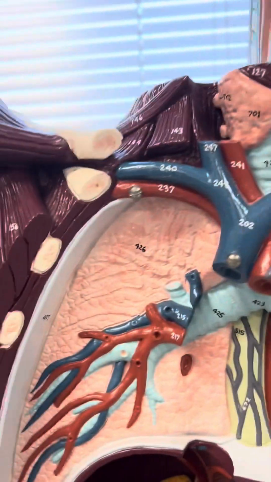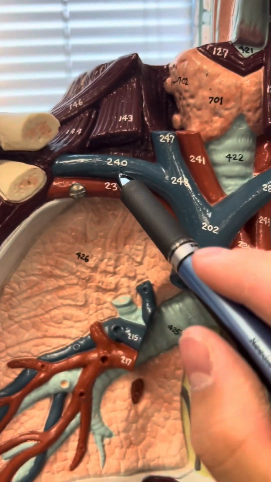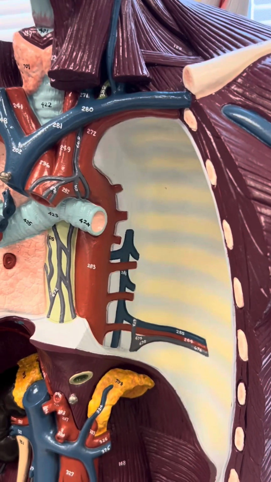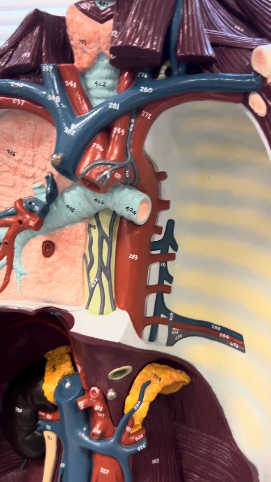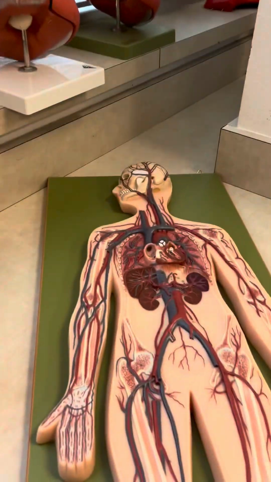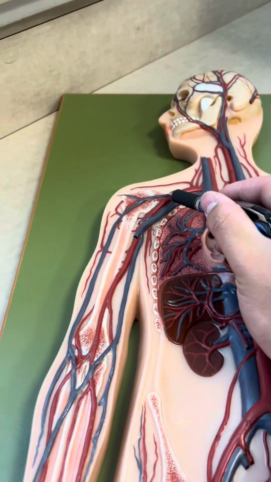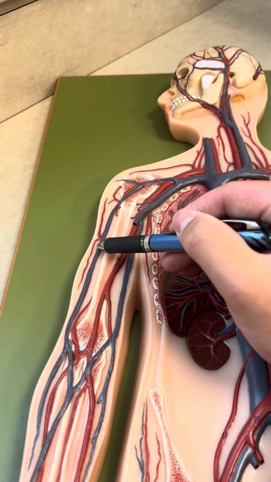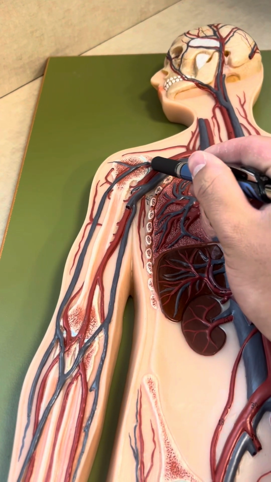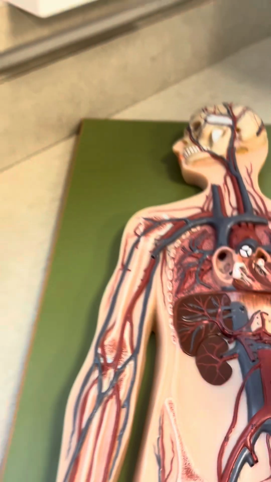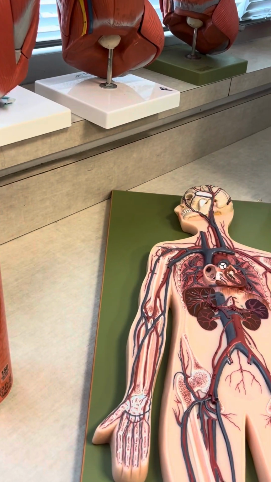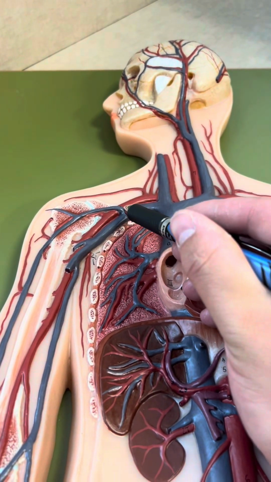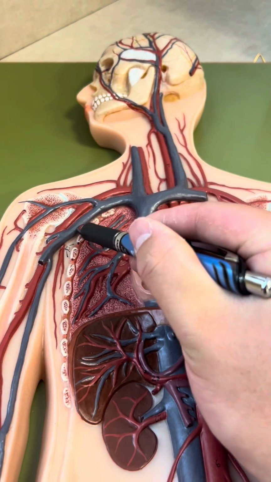Next is your subclavian veins, which is 240 right here and 280 over here. You also have a cephalic vein, which is over here. Right here is your cephalic vein. It's this outer one right here. So next is your axillary vein, which is right here. Right before this connects, right here is the axillary vein.